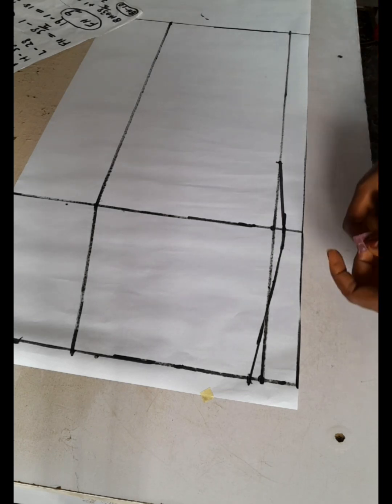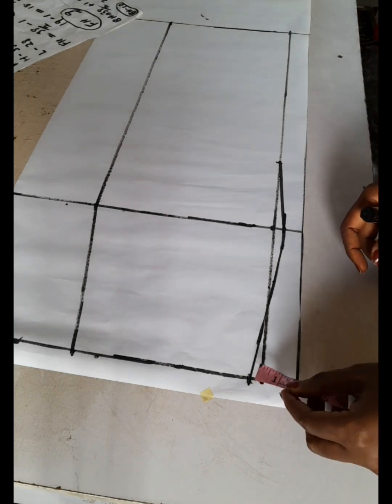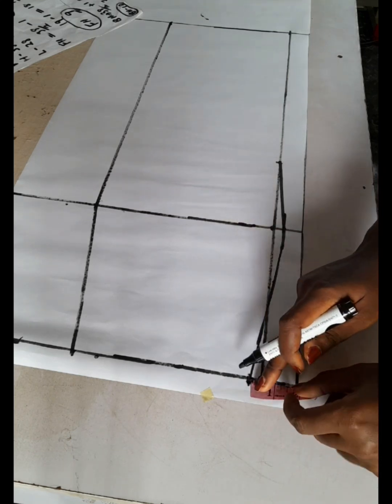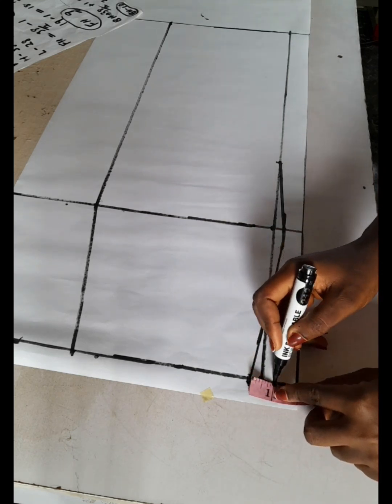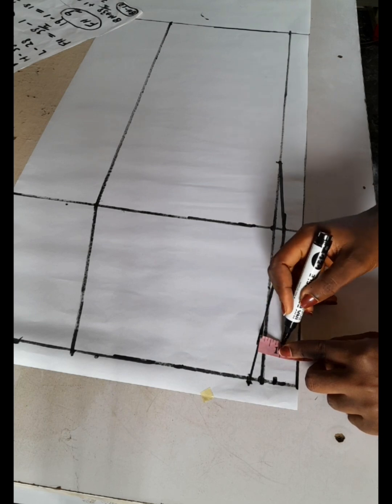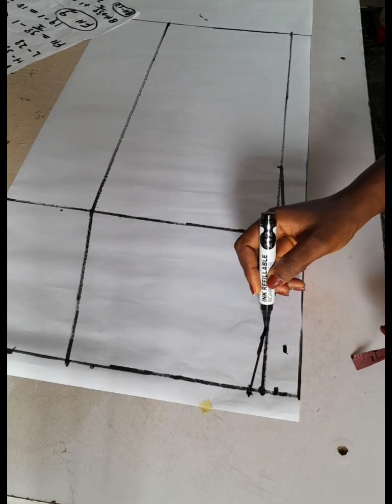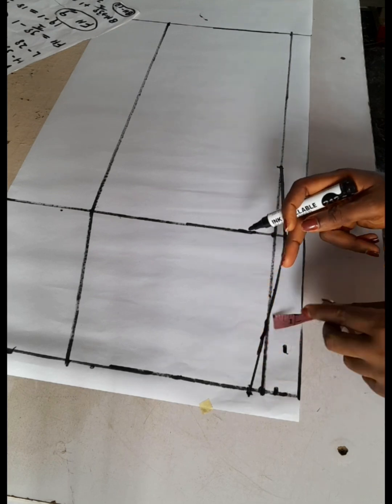Now what we are going to do now is to measure the zipper allowance. The zip allowance is going to be measured from here. I'm going to add 1 inch as zip allowance, 1 inch here. From this is our new line now, not here, not the center line. 1 inch.